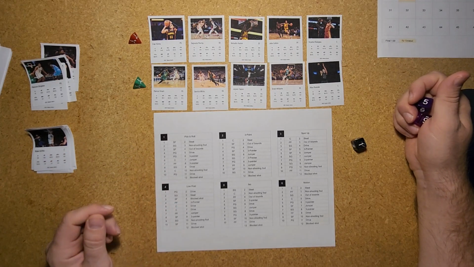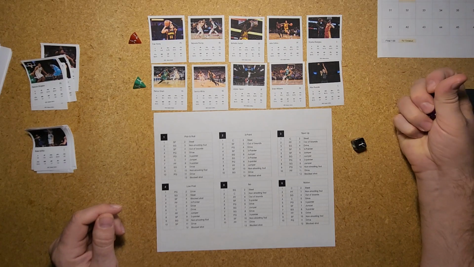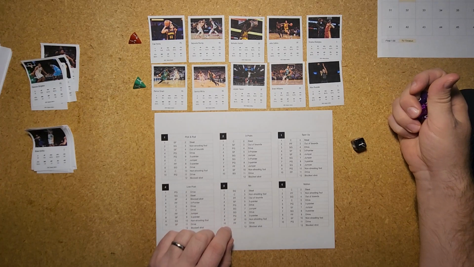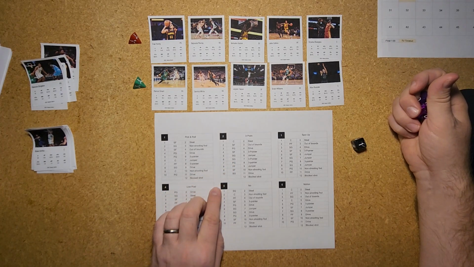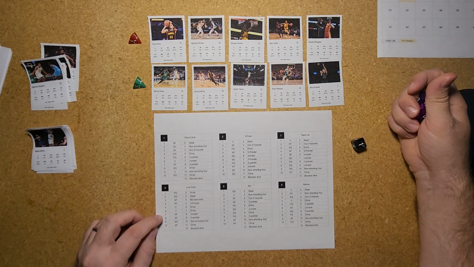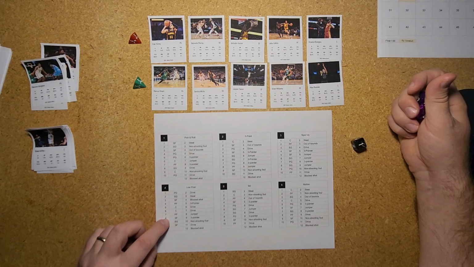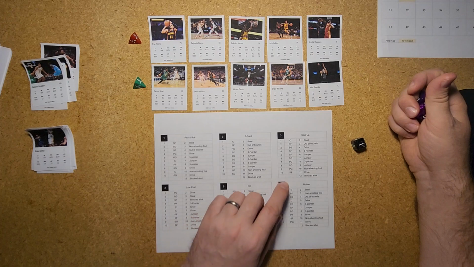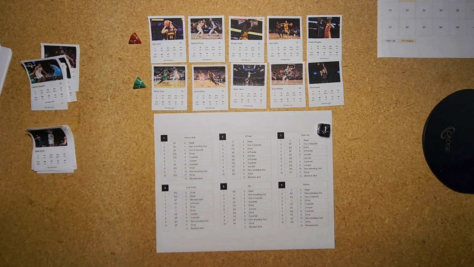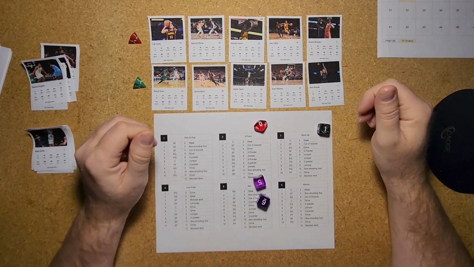So let's say we want to try to get the small forward the ball, and I think our best chance is going to be on the spot up here or the 3-point shot. He's got 3 here for the low post. Let's just go with the spot up offense. So we're just going to set that there, and we're going to run the spot up.